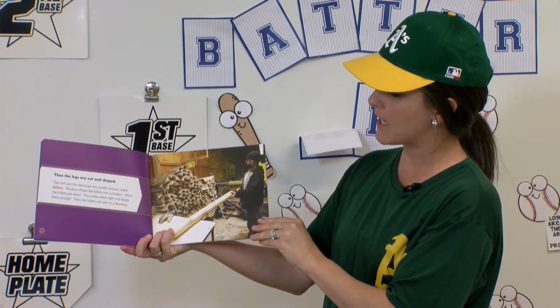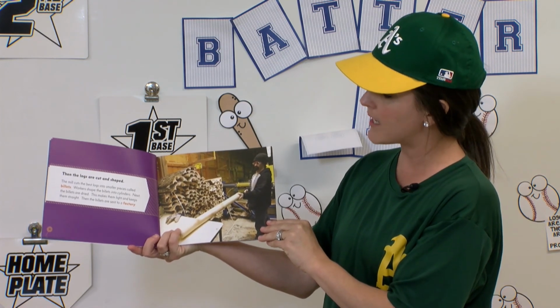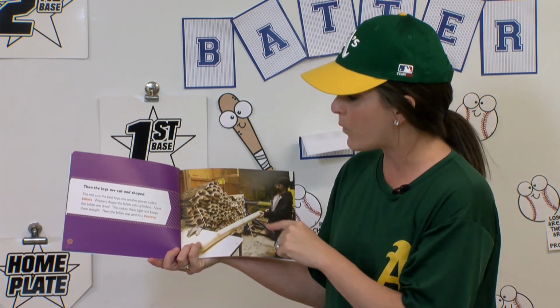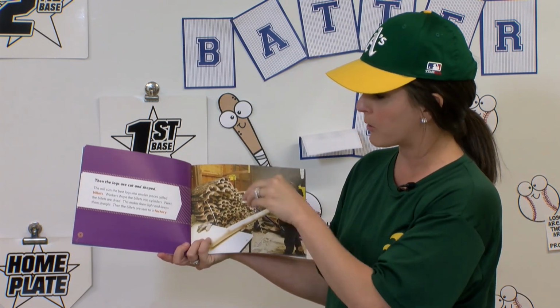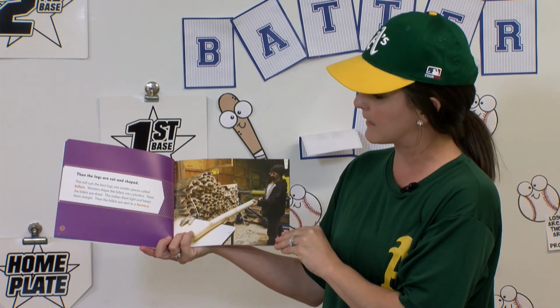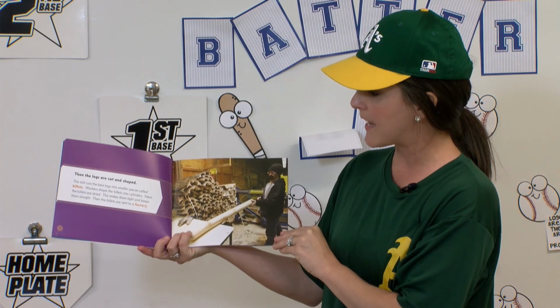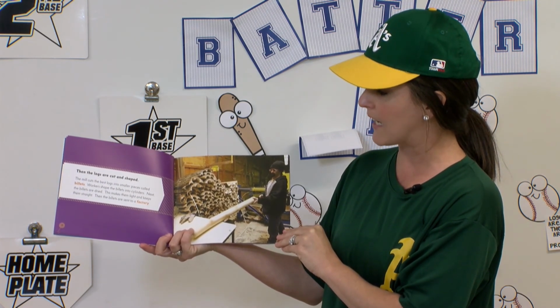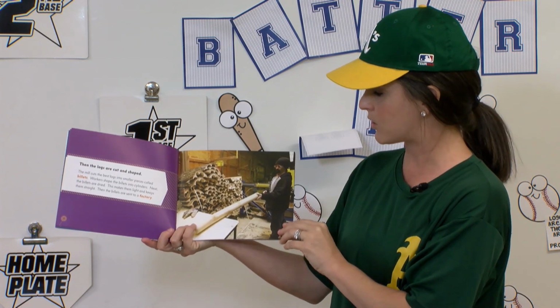Then the logs are cut and shaped. The mill cuts the best logs into smaller pieces called billets. Remember that from our question? So billets are what they call the smaller pieces that they cut the wood into. Workers shape the billets into cylinders. Next, the billets are dried. This makes them light and keeps them straight. Then the billets are sent to a factory.